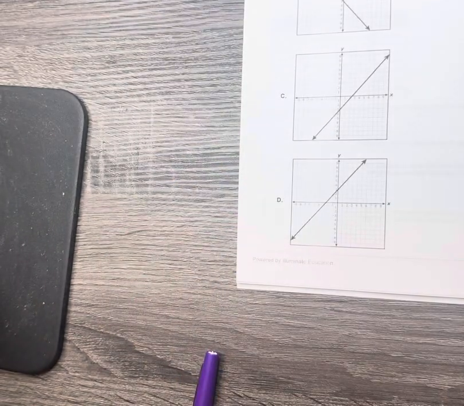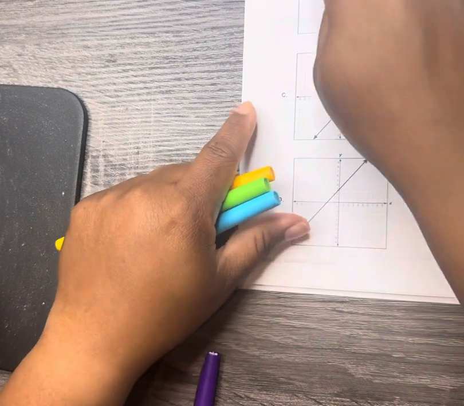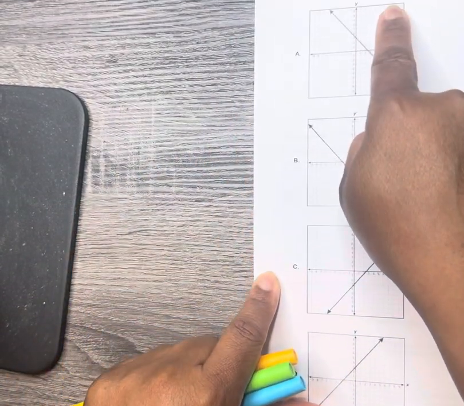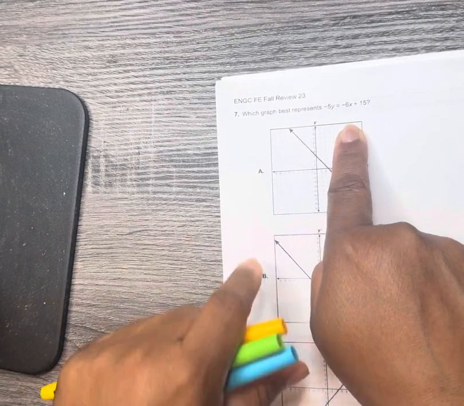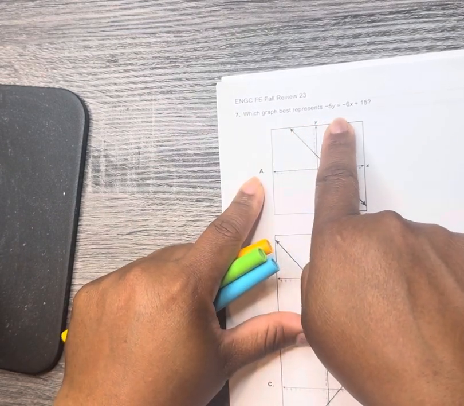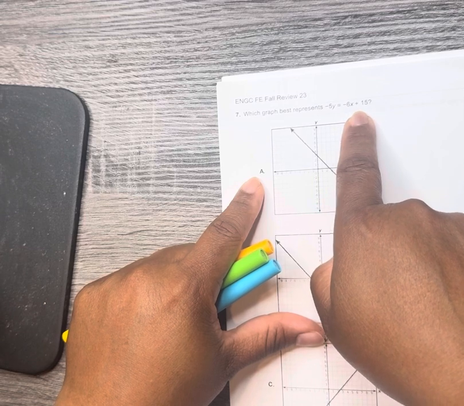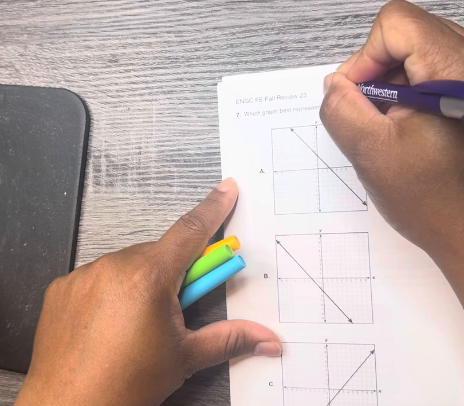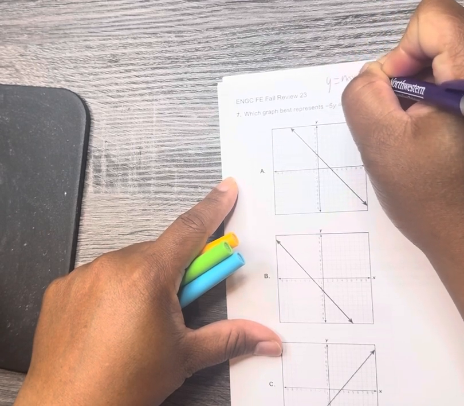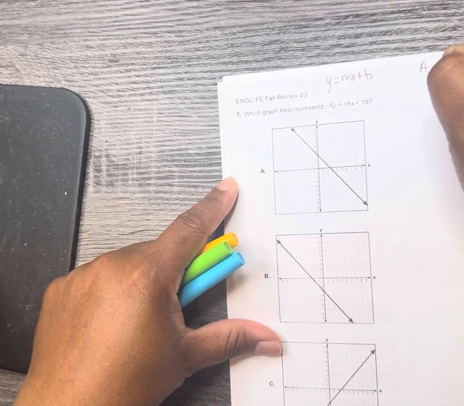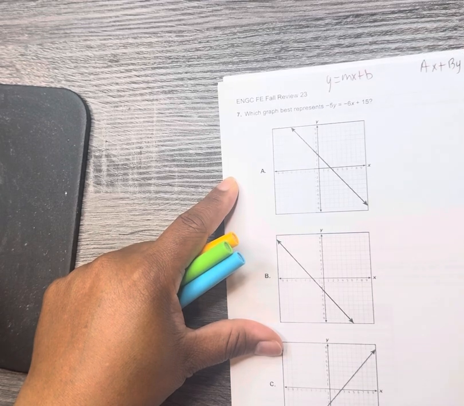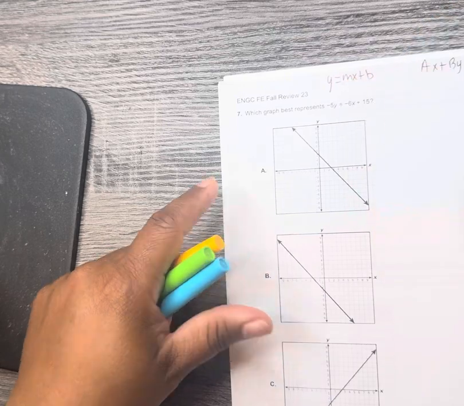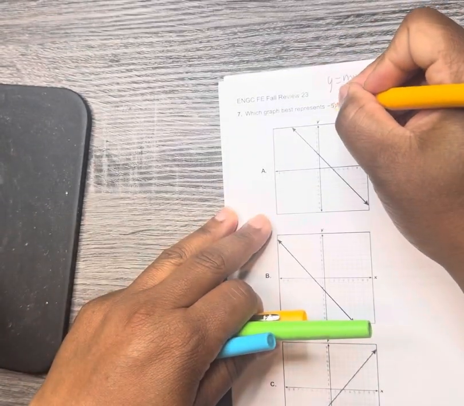All right. Number 7 says, which graph best represents -5y equals -6x plus 15? Here, this is not in y equals mx plus b form. It's not even in standard form. So what we're going to do is put it in this form, because all we have to do is get rid of the -5, since we know y wants to be home alone.